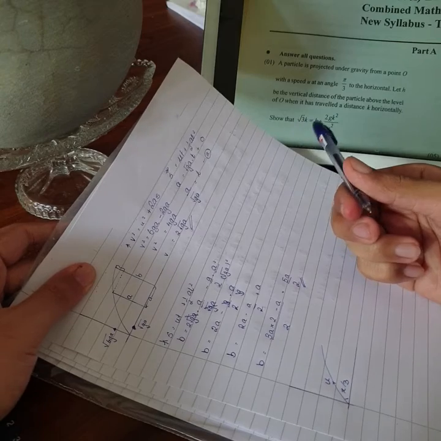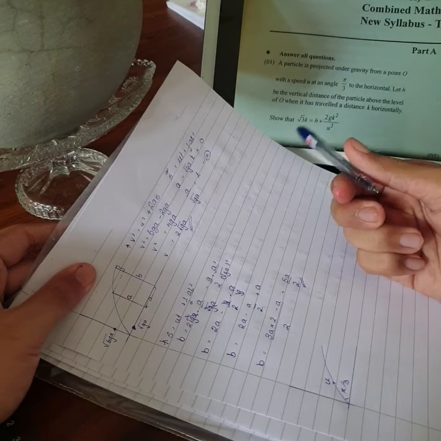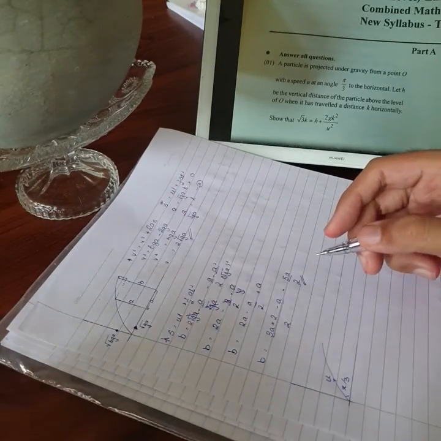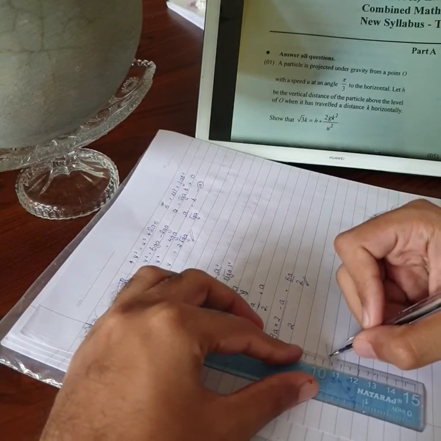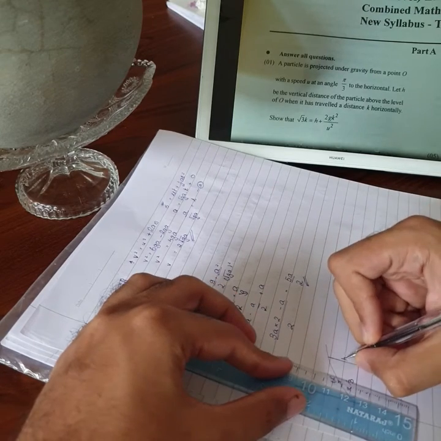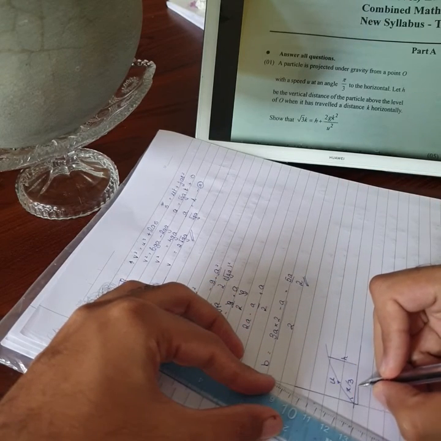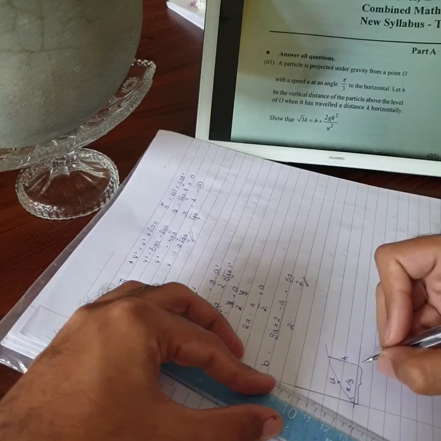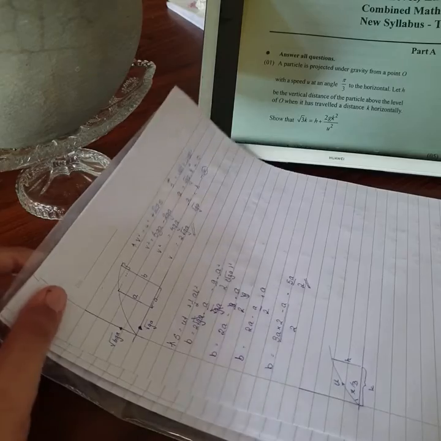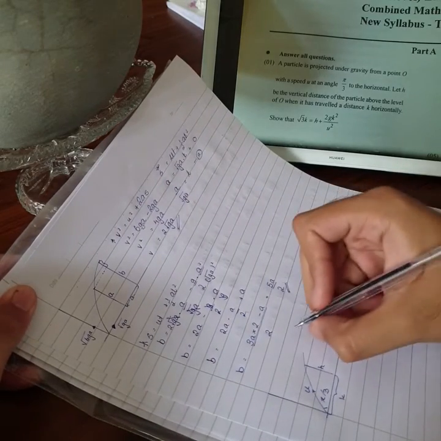And they say that you should find this expression. Now they have given two types of data, which is the vertical height is h, and the horizontal range is k. Now that you know these data, it's really easy to get the remaining things.